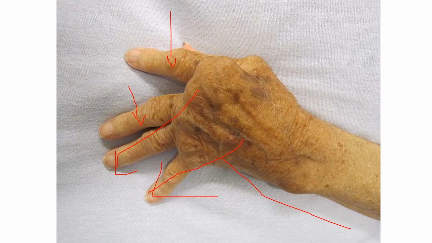If you see from the side, the finger becomes like this, right? But another deformity that is associated with rheumatoid arthritis is the boutonniere deformity because of the prominence of the MCP, right? And this is what we call boutonniere deformity.